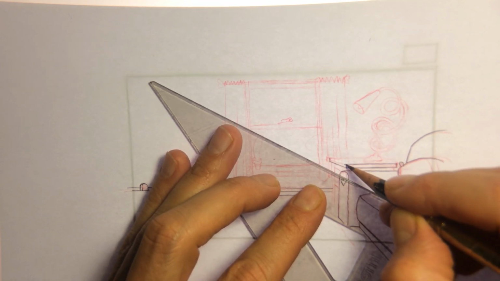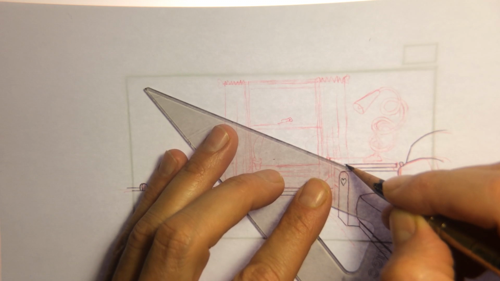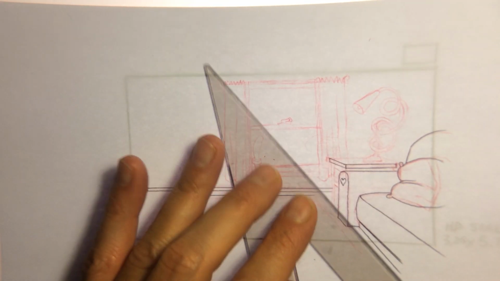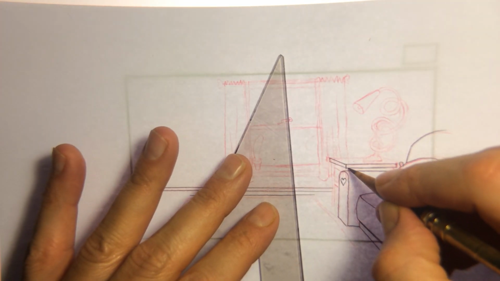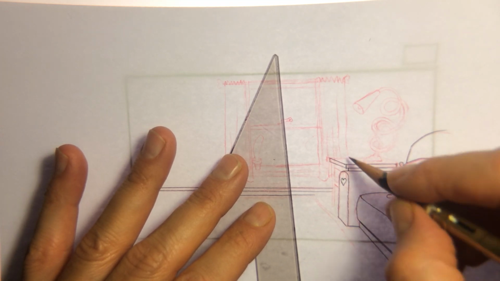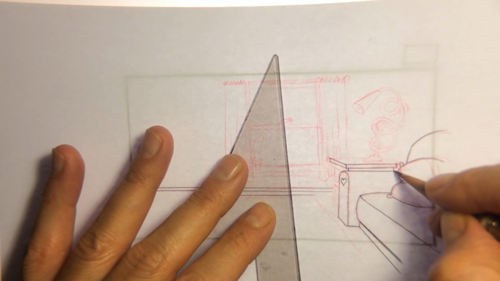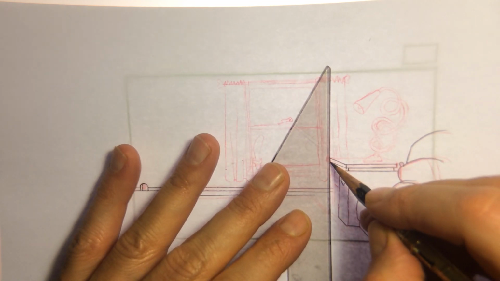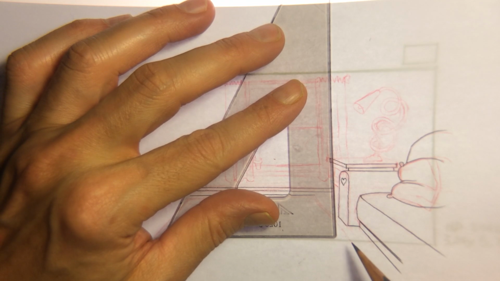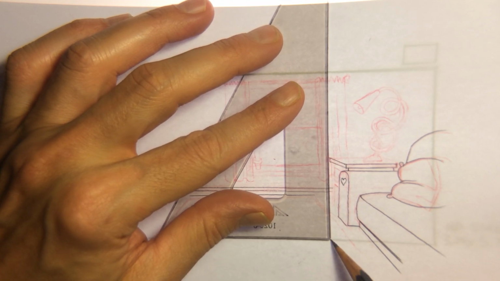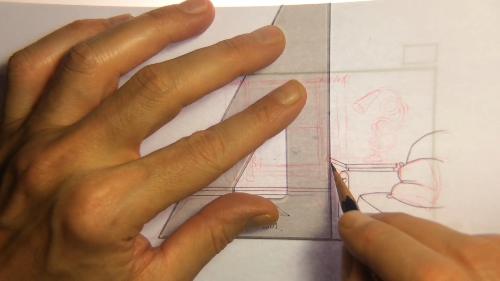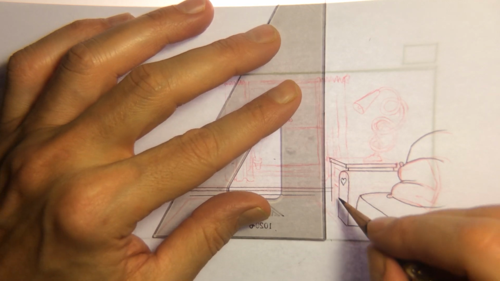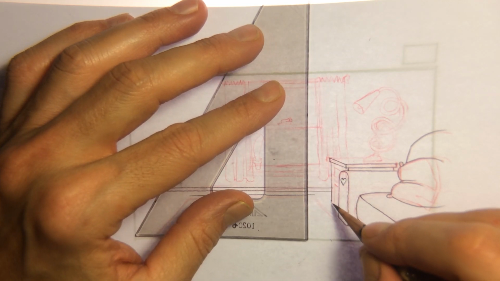Always keeping an eye on forms and how they interact. See or no? That'll be there. I'll look at that later. And then here's this thing here. Oopsie, I could use the bottom of this field guide to find straight lines. Isn't that cool? You can do that, you know.